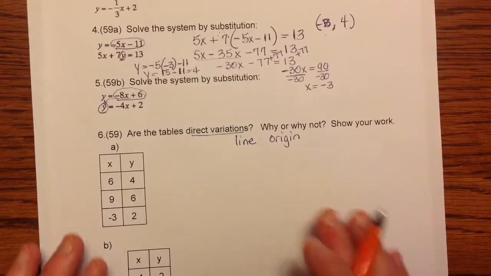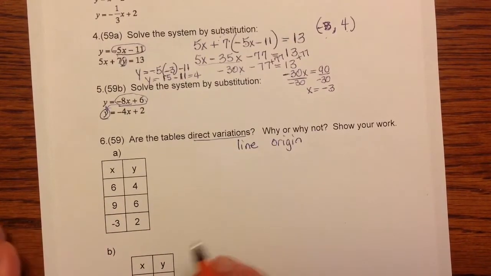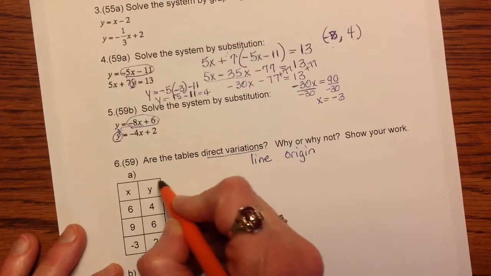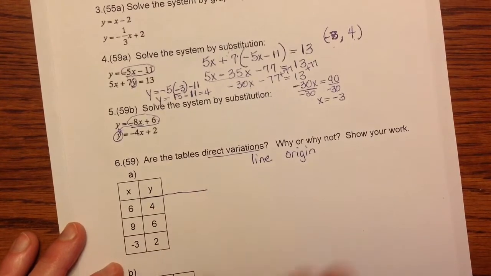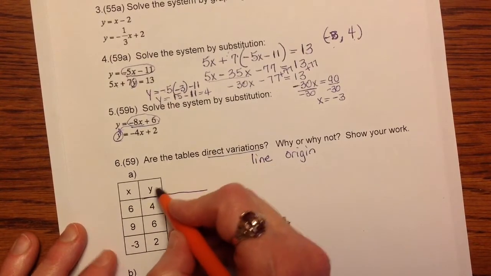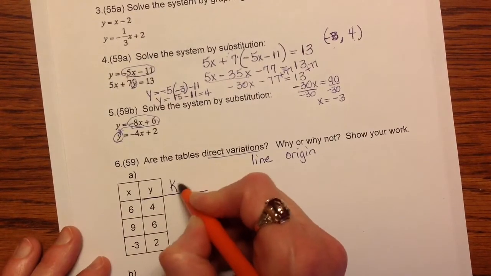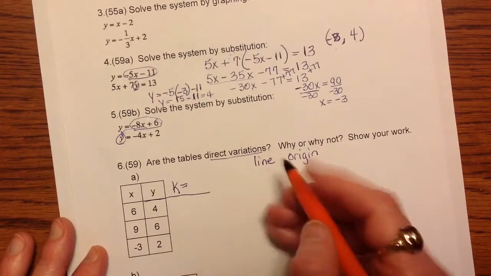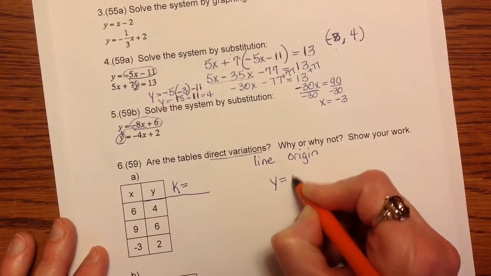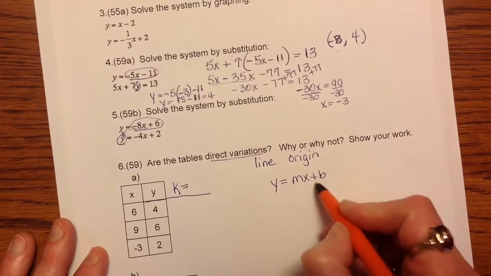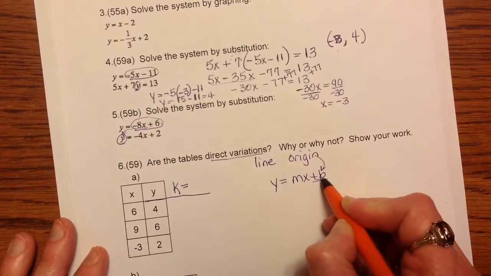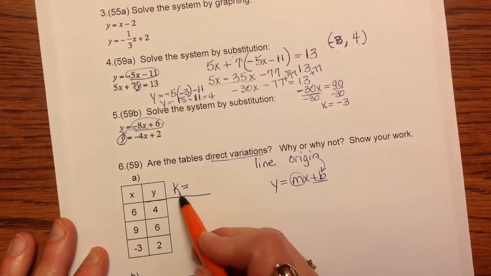consider the relationship of x and y in a direct variation. And the relationship says, and I'm going to go ahead and make me a third column, it says that the constant in the equation, which is actually the slope, a direct variation is simply y equals mx plus b, where b is going to be the origin, which will be 0, and m is the constant.